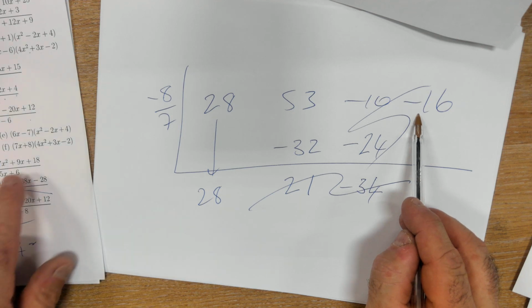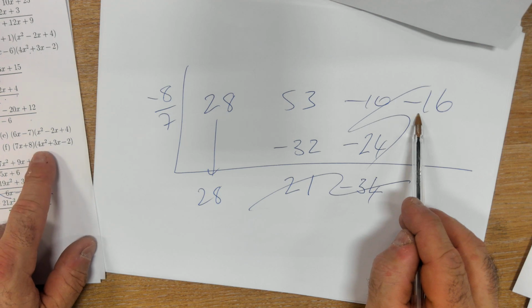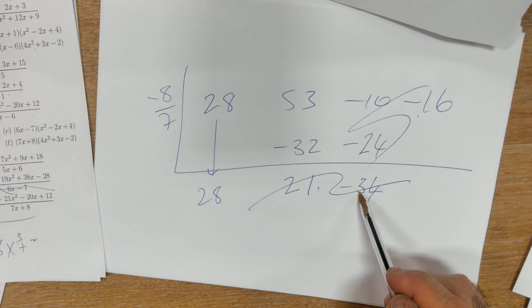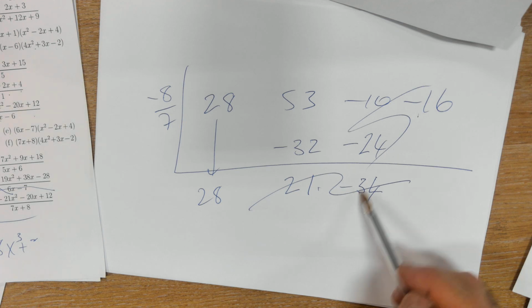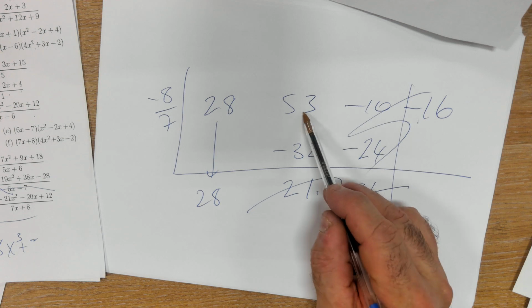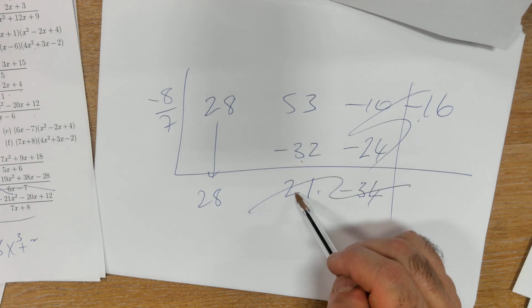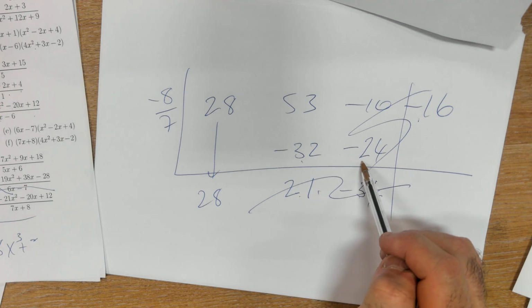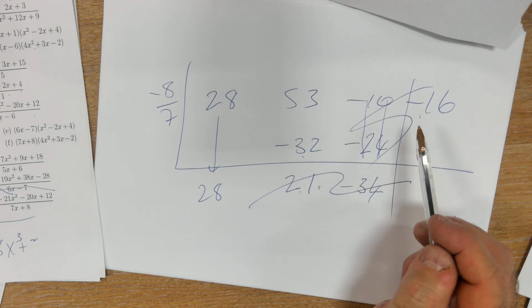Let's jump up along here and look at it. 4. So things almost 4. 28, 21, negative 2. Should have been 14. Or thereabouts. Let's see again. Where did I make a mistake? 53 take 32 is 21. 7 into 21 is 3. 3 eighths is 24. Add them, I get minus 34.